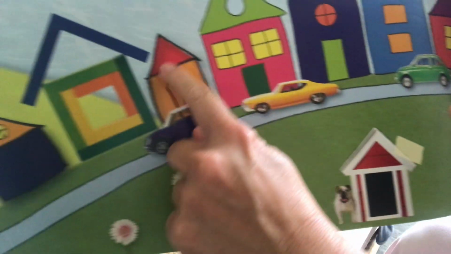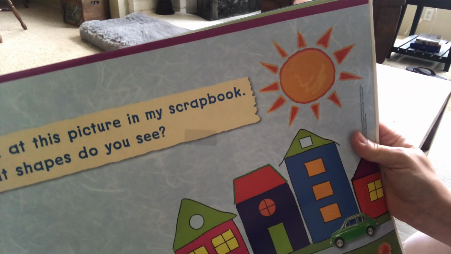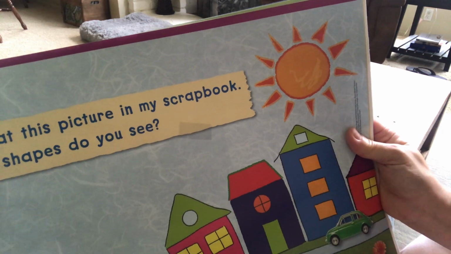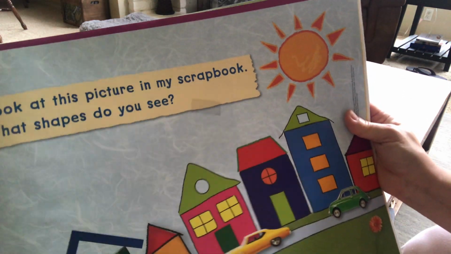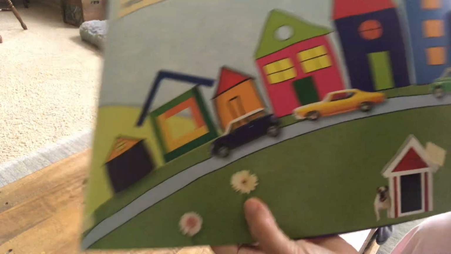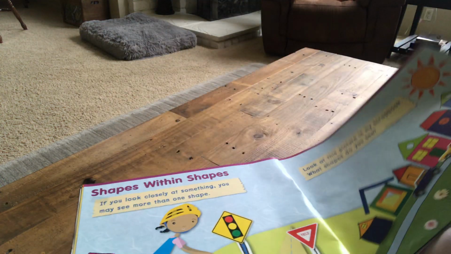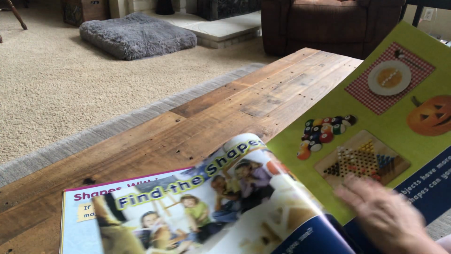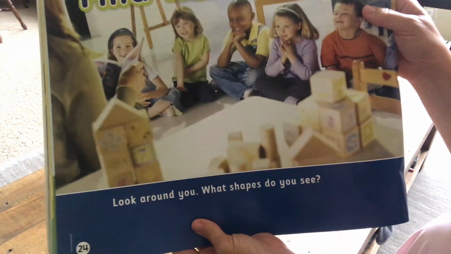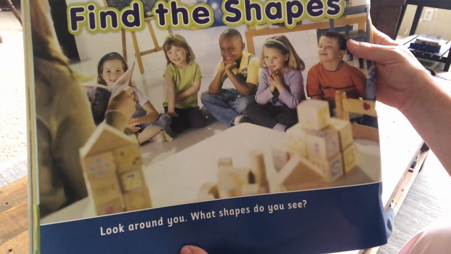But you see lots of different shapes on all of these homes, and even the sun is made with some circle, a big circle and some triangles. Look at the flower shapes, circles too. So that's the end of that story. Now this one is called Find the Shapes. Look around you. What shapes do you see?